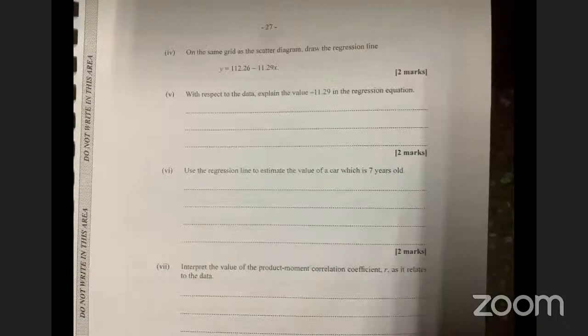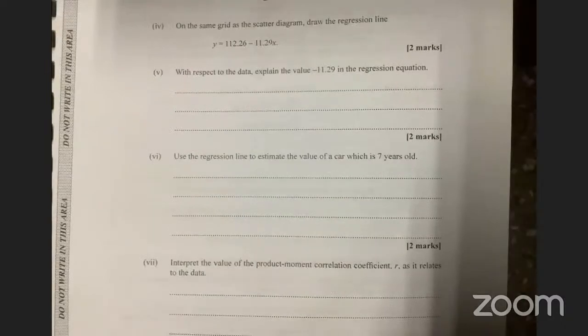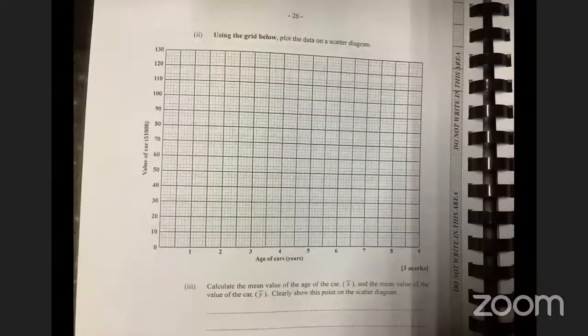Now, let's see what this regression line represents. On the same grid as this, draw the regression line. Because they give you the line, to make it exact, make sure it passes through X bar, Y bar, and whatever the y-intercept is, 112.26. So 112 will be somewhere here. Make sure your line passes through the y-intercept.